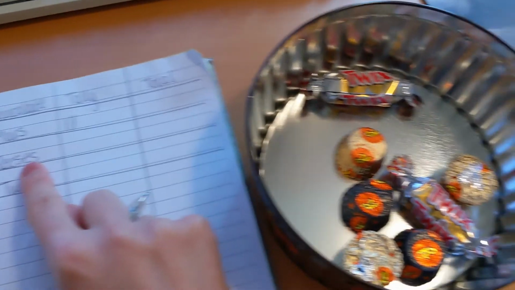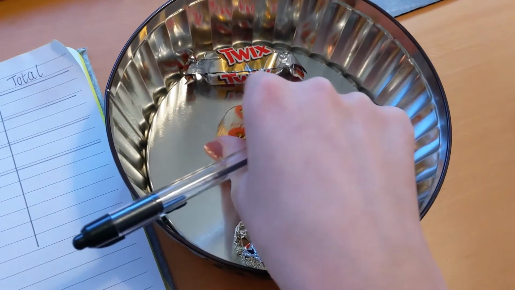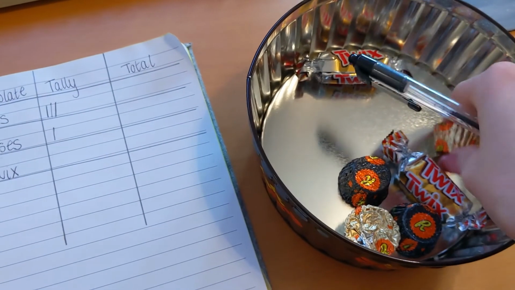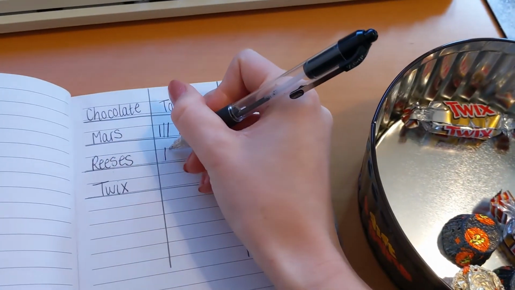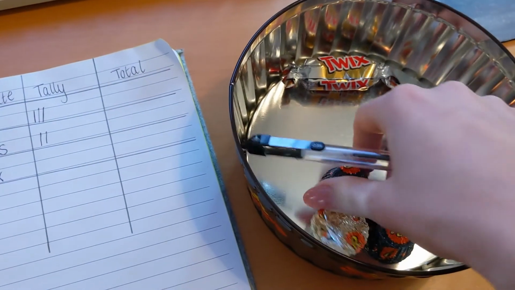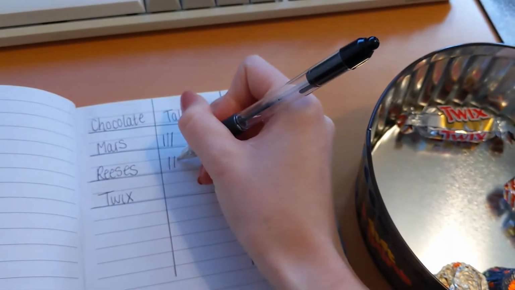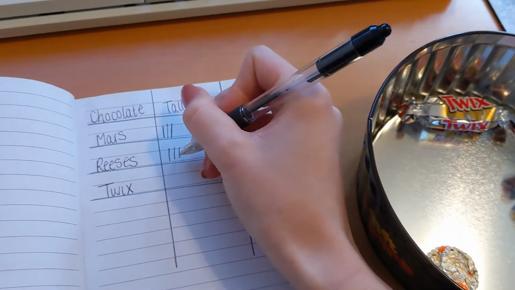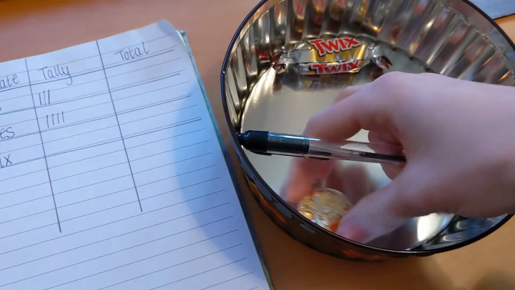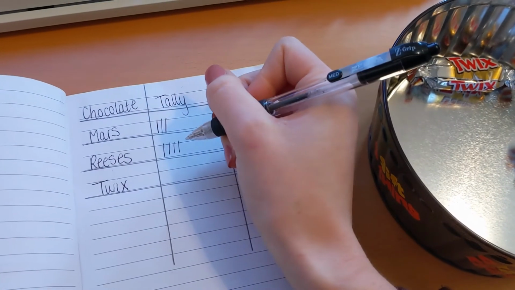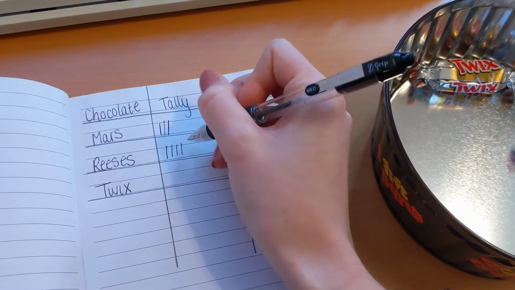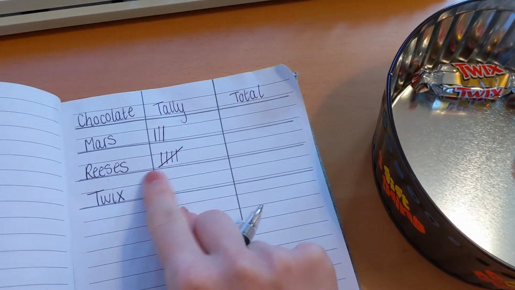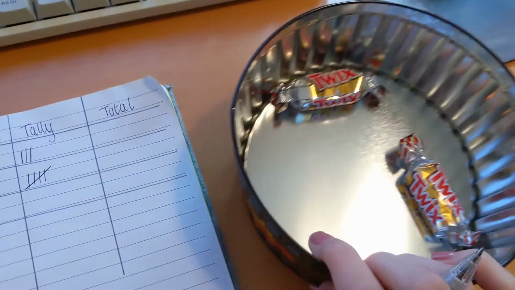Next up we have Reese's. I've got 2 different colours of Reese's. I can see 1, record my tally, 2, 3, 4, 5. What do I do when I get to number 5? Can I just do another tally there? Thank you. I need to cross through to show 5, don't I? So I think that's all my Reese's.